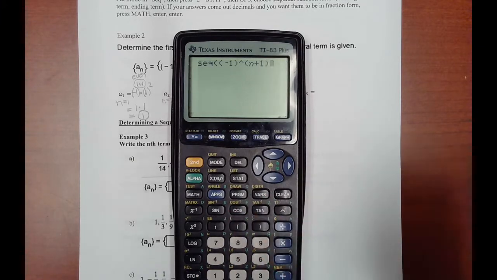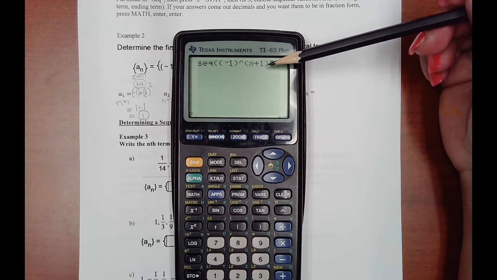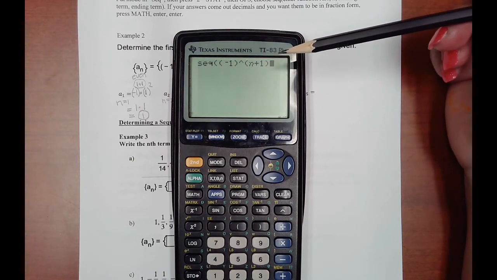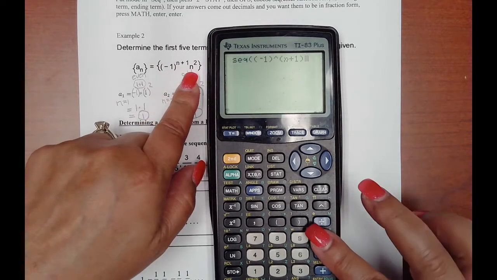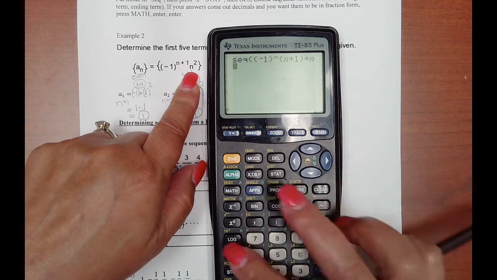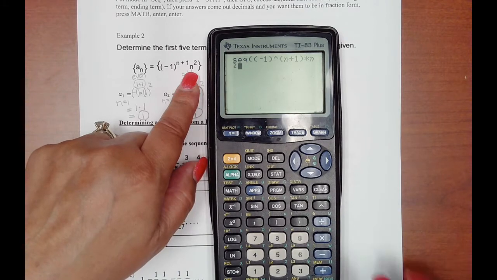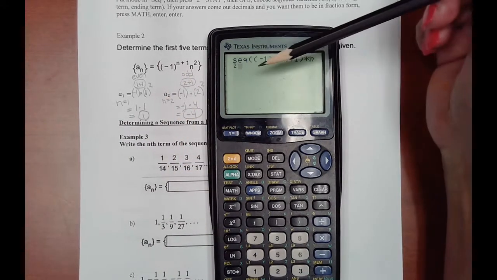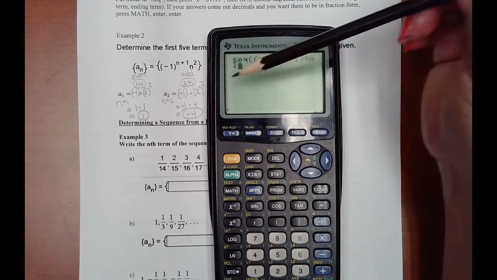So close that parentheses so your calculator knows you're done feeding in the exponent, and you're now on to the next term, which is times n squared. So times, call up the n again, put a square on it, and then don't forget to feed in the rest of the parameters. All we've done is put in the function rule. Negative 1 raised to a power of n plus 1 times n squared.